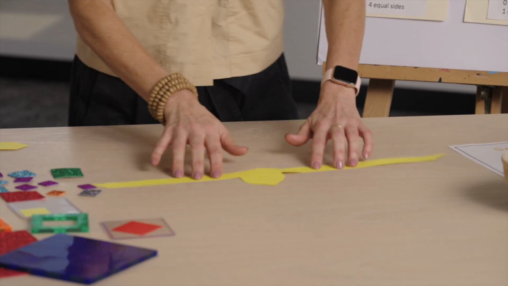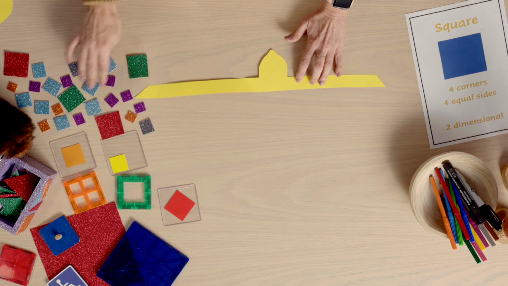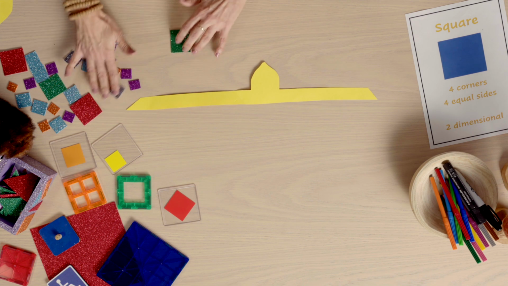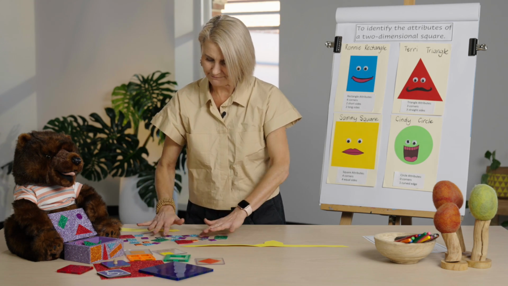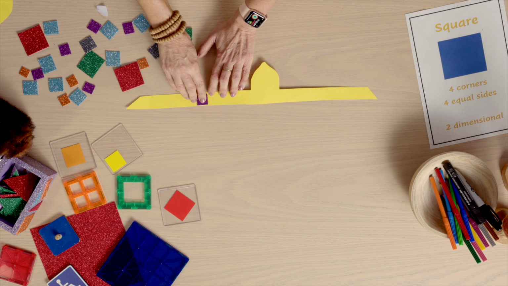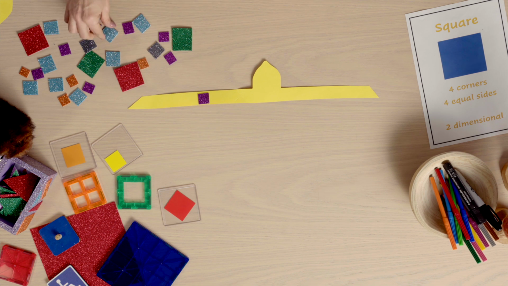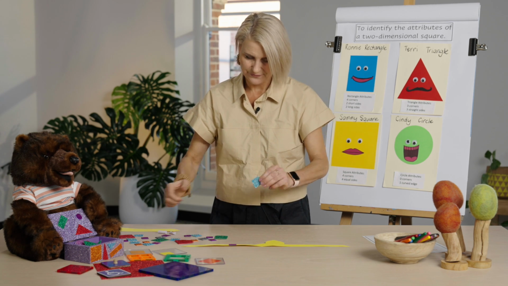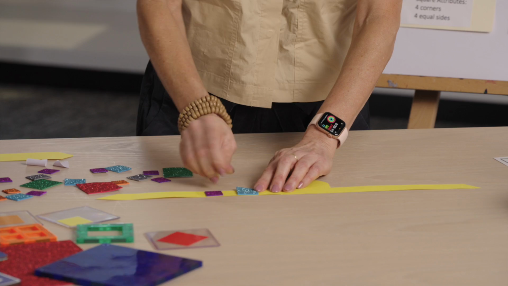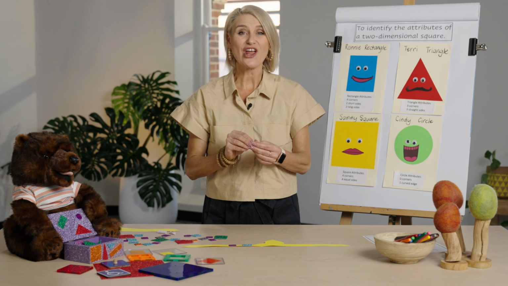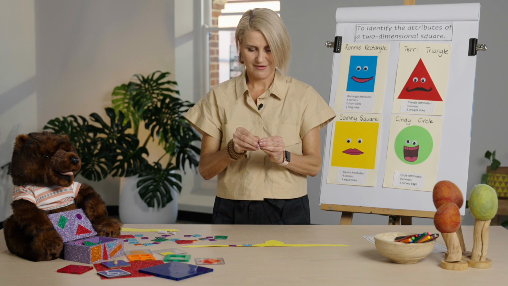I'll move mine out the way. Let's put yours here. And I've got some beautiful sparkly shapes here, and I wonder what different types of squares we should put on here. I might start with purple. These are sticky, so I'll take the back off. I'm going to put one purple square here. Next, I'm going to do a blue square. Let's put that next to the purple square. Next, I'm going to do an orange square.